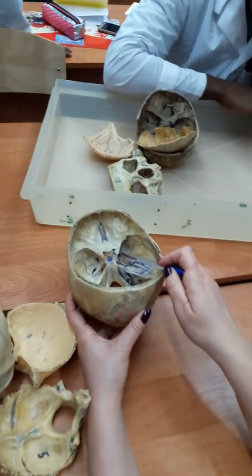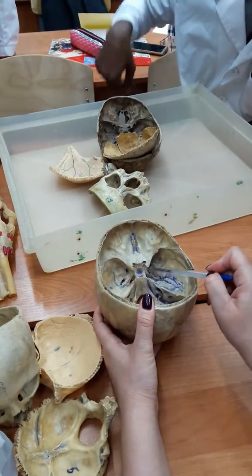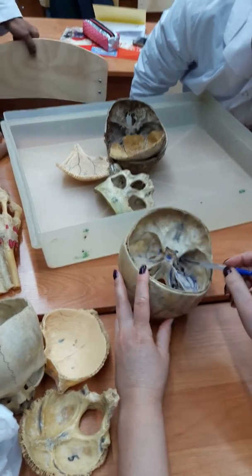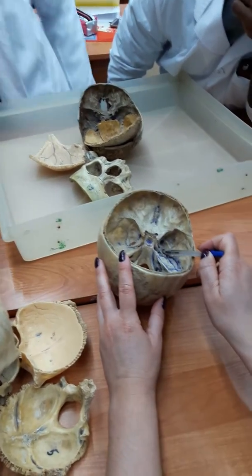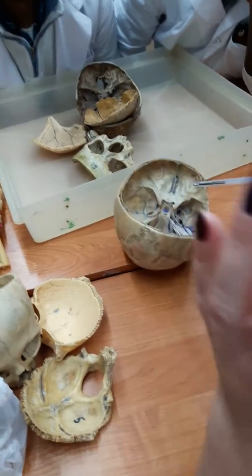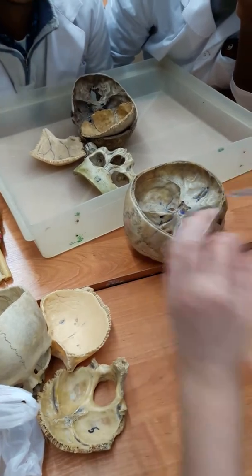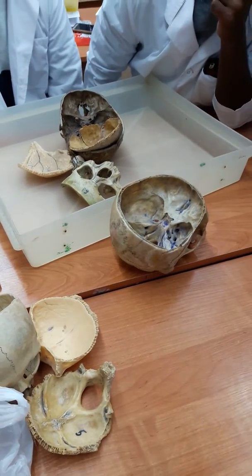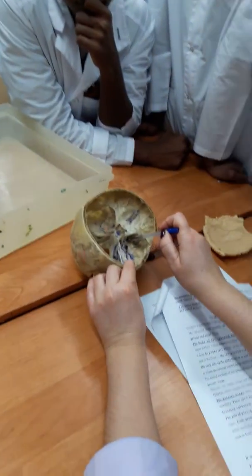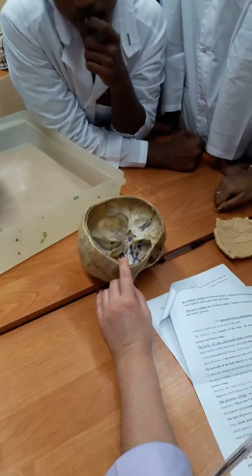Look, this is foramen rotundum. This is foramen ovale, and a small foramen spinosum. Rotundum, ovale, and spinosum. Again, rotundum, ovale, and spinosum. Do you understand?